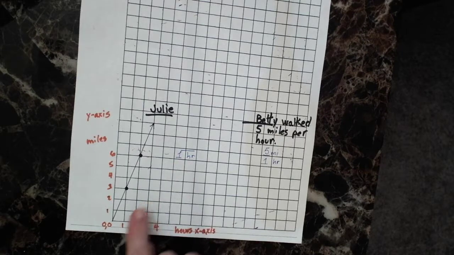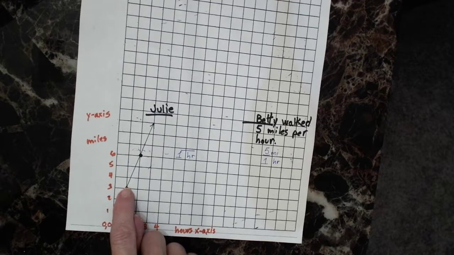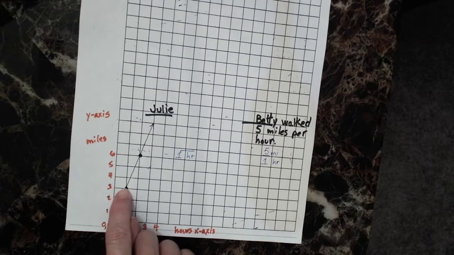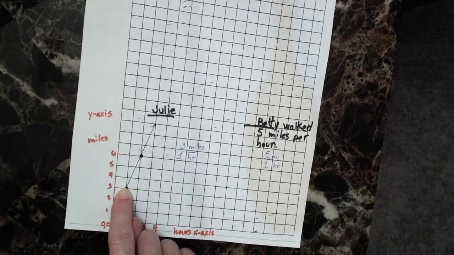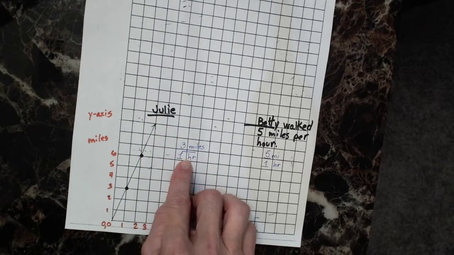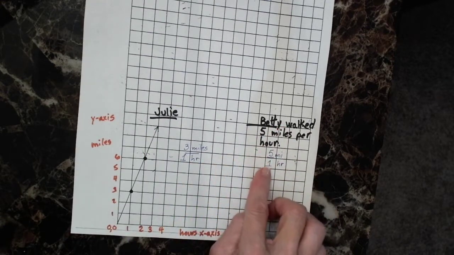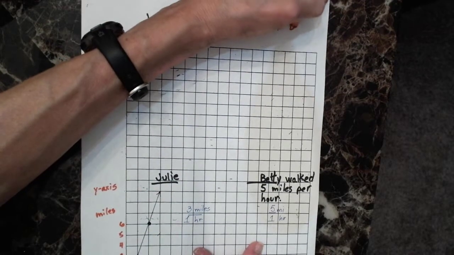So at 1 hour, how far did Julie walk? You go straight up until you run into the line, and we see that we run into it at 3. So Julie walks 3 miles per hour. Betty walked 5 miles per hour. So the answer to who walked faster would be Betty, because 5 is greater than 3.